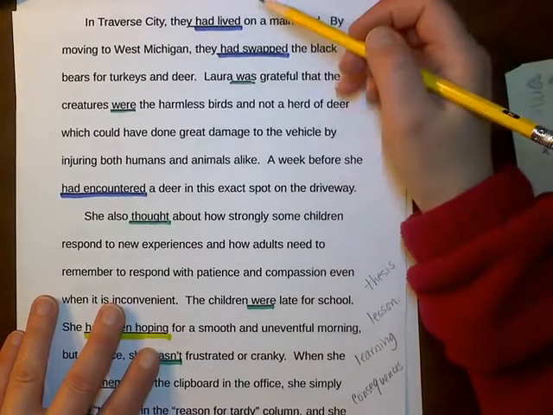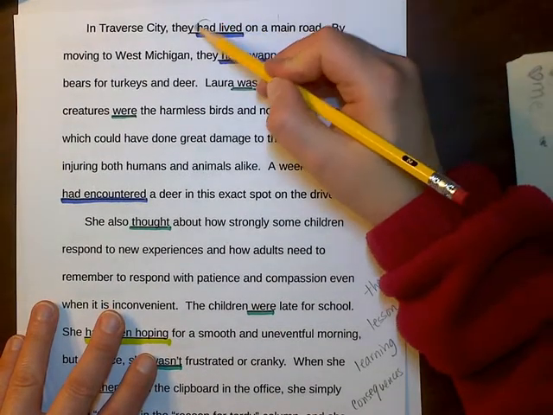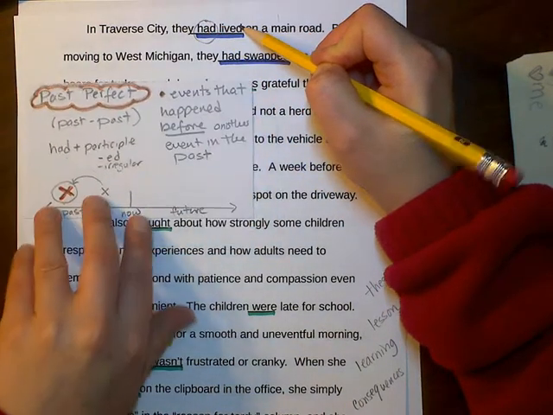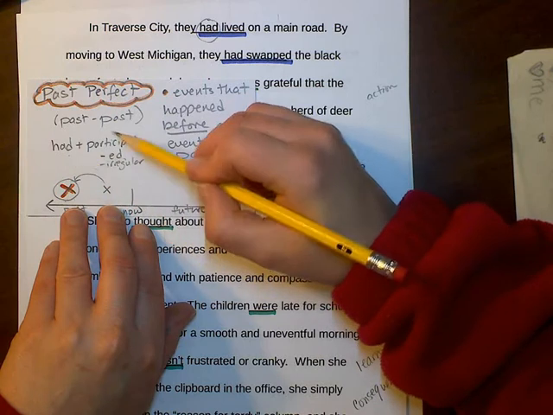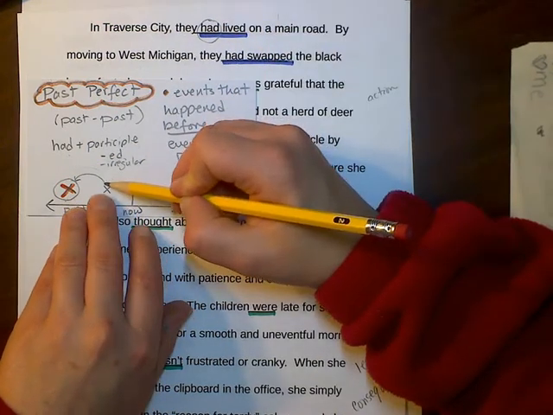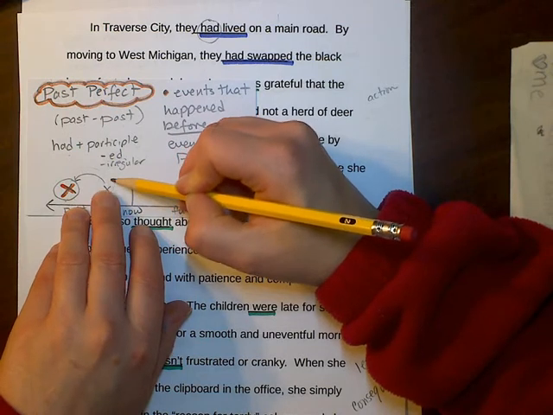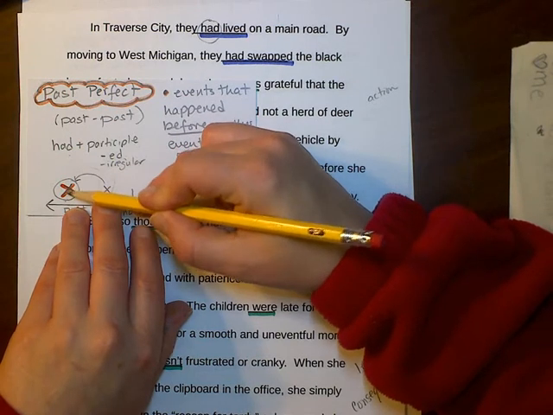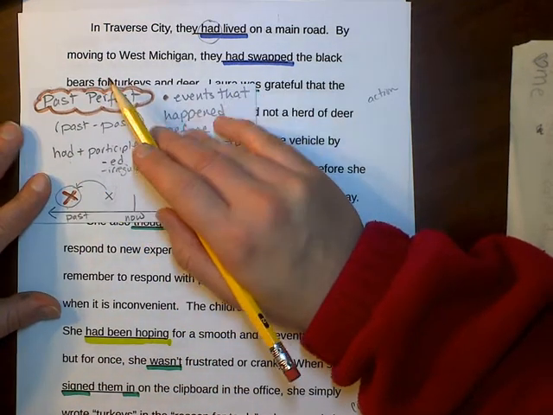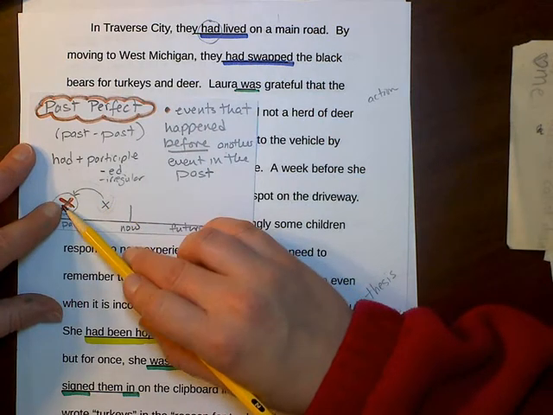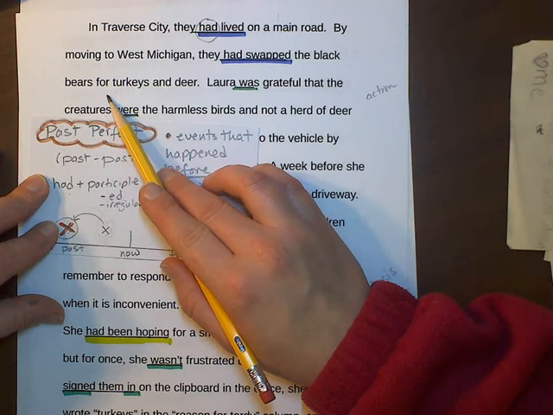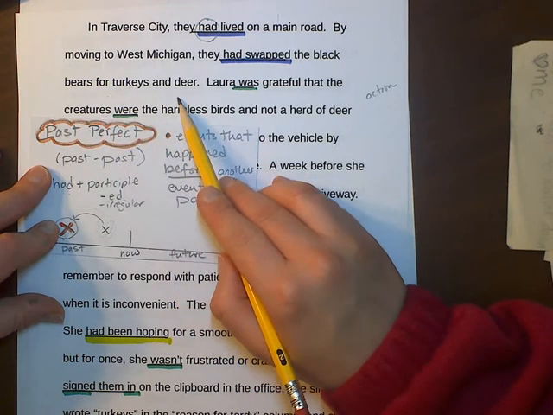In Traverse City, they had lived, again, had and the past participle, which is regular ed, had plus past participle. So in Traverse City, they had lived. So remember, they moved. Right now, they live in West Michigan. So we're talking about before that, when they lived in Traverse City. They had lived on a main road. By moving to West Michigan, they had swapped. So when they moved, they swapped the black bears that we have in Traverse City for turkeys and deer.